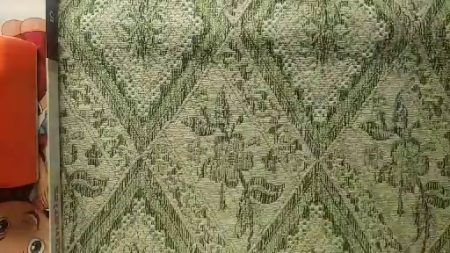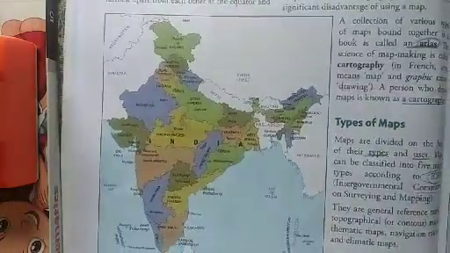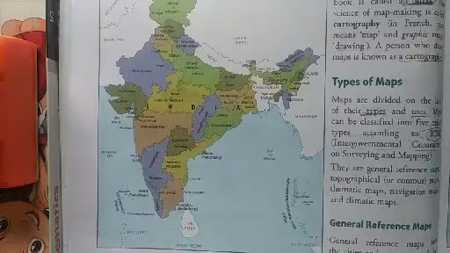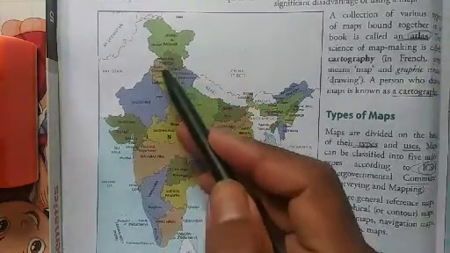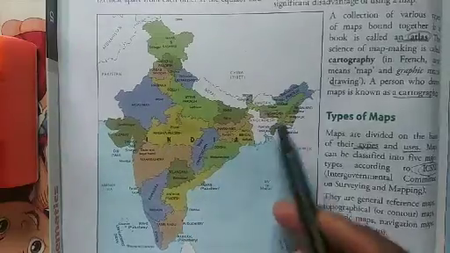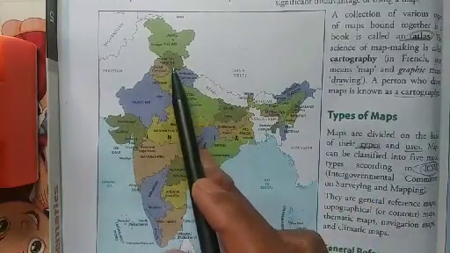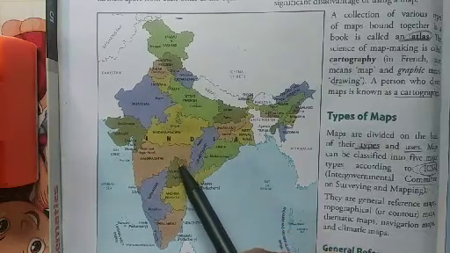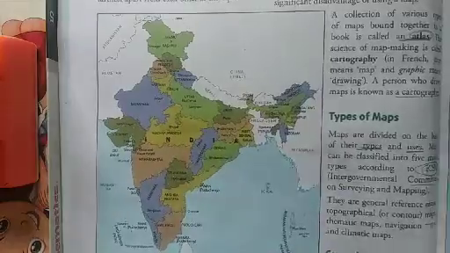Now if we see a political map, this is a general reference map. In this we can see every state that India has, and even the neighboring countries. These are the areas that are divided politically, and they are very easy to understand and read.